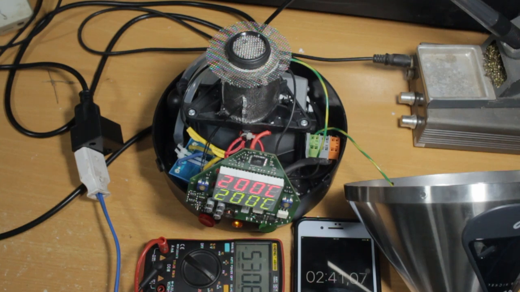It took about 2.5 minutes to reach the desired temperature. And now the current cutting time is very close.